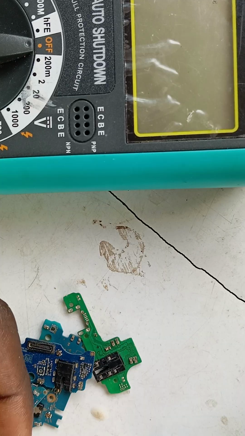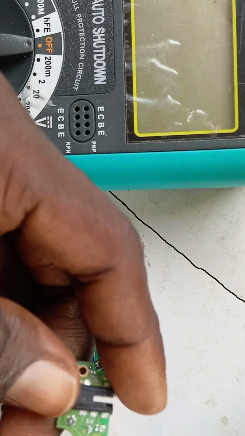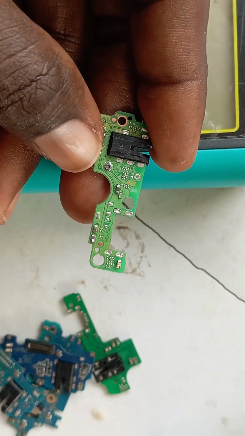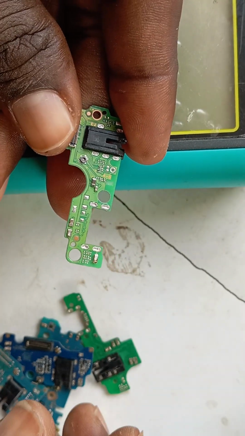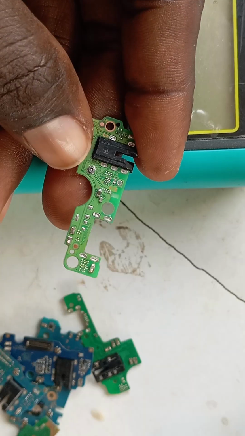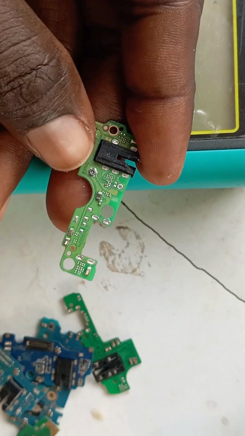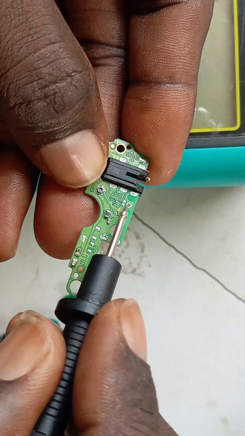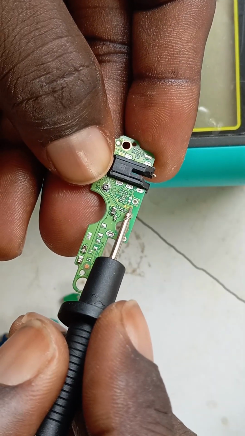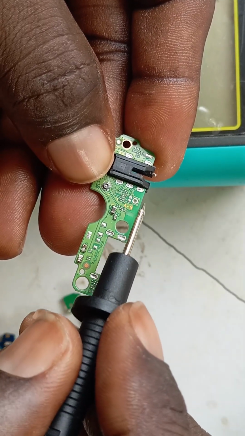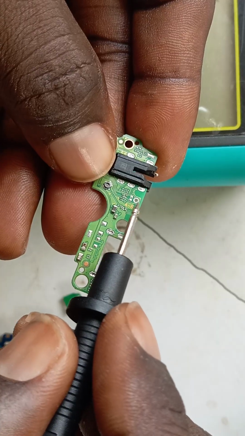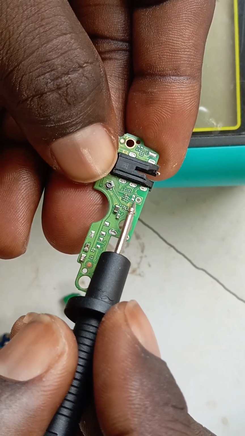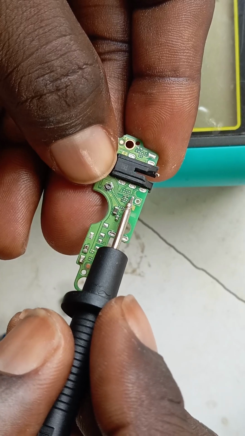So in this video, I'm going to show you how you can troubleshoot mic problem or microphone problem. If you check this PC, this little motherboard, you see that this is a mic point. This is a 3-pin mic. You have one which is the ground, and this is the positive side and the audio signal side.